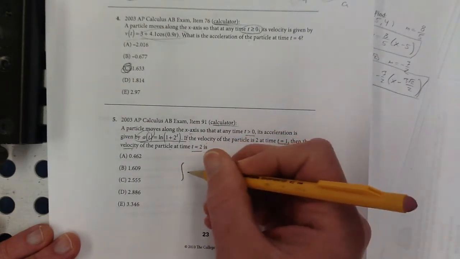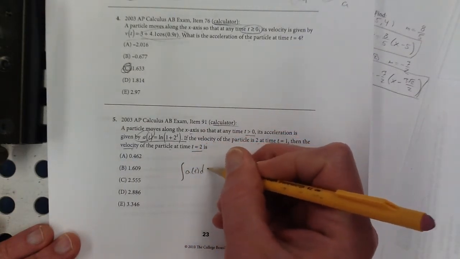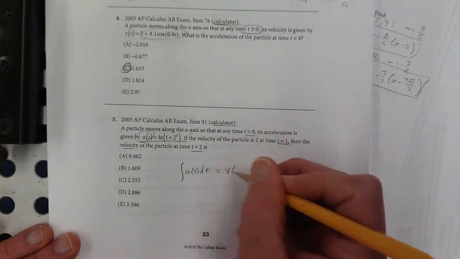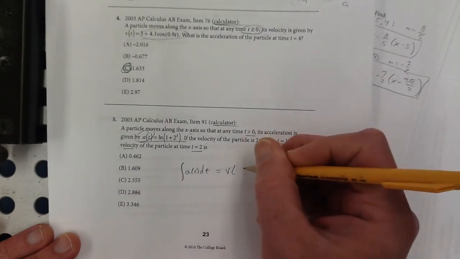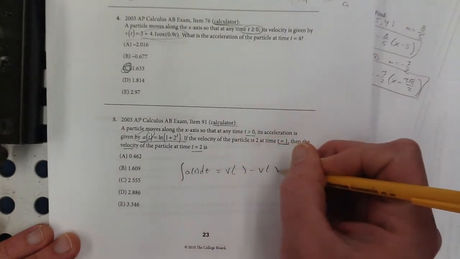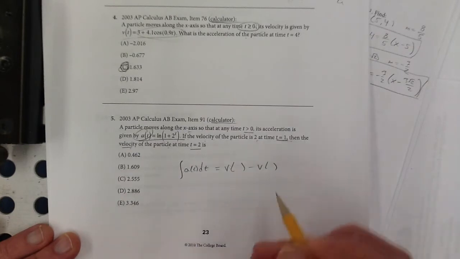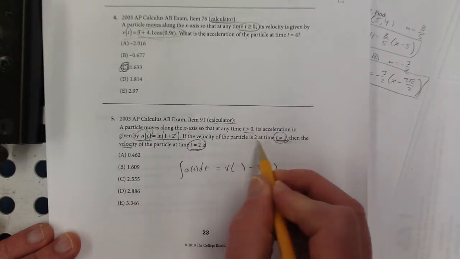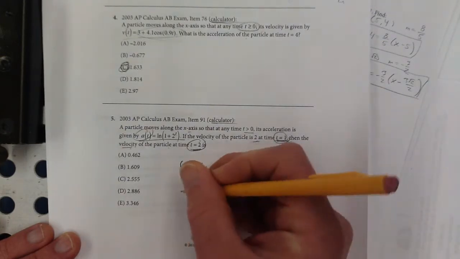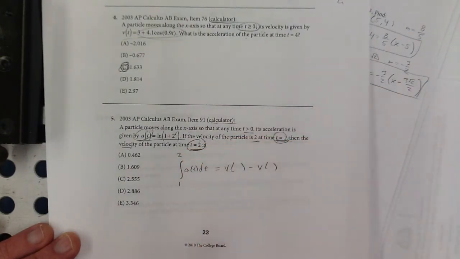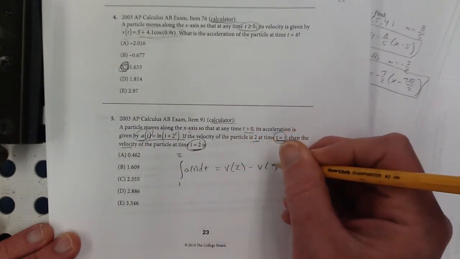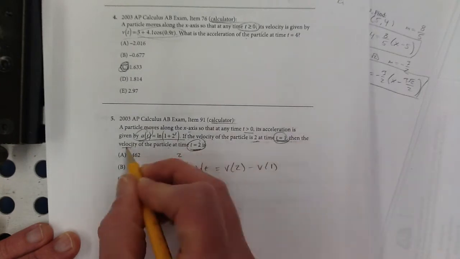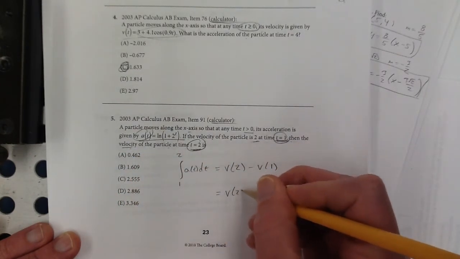So the integral of acceleration from some time to some time is equal to the change in velocity, because velocity is the antiderivative of that. Right? This is an expression of the fundamental theorem. Now, the times that we're interested in, 1 because I know about that, and 2 because I want to know about that. So I'm going to go from 1 to 2. And I want to know the velocity of the particle at time 2. This is the thing that I'm looking for.